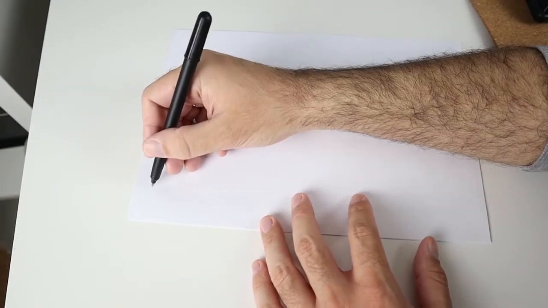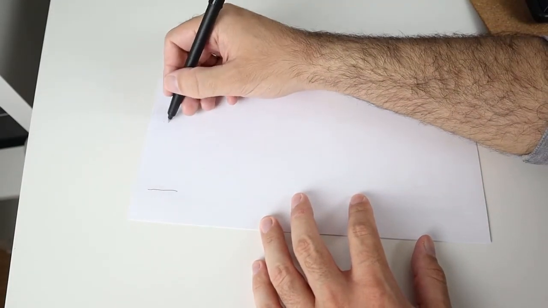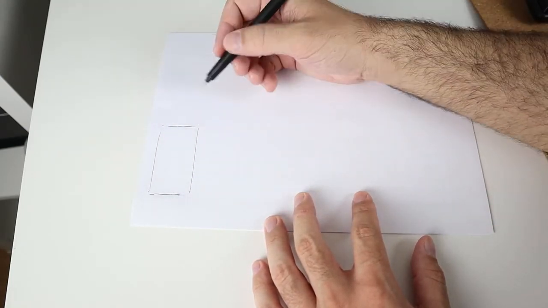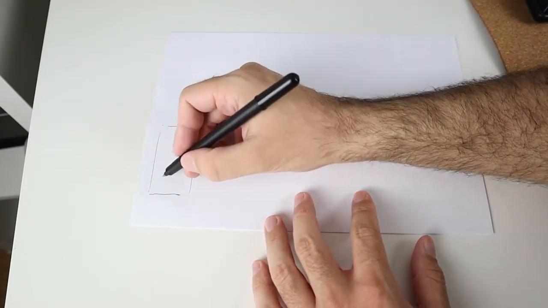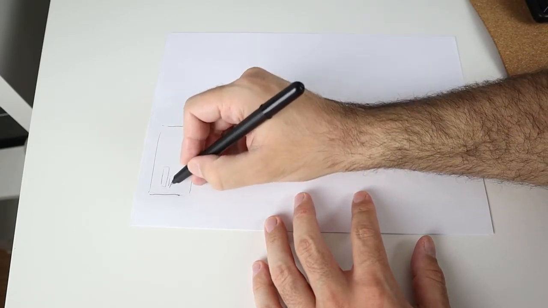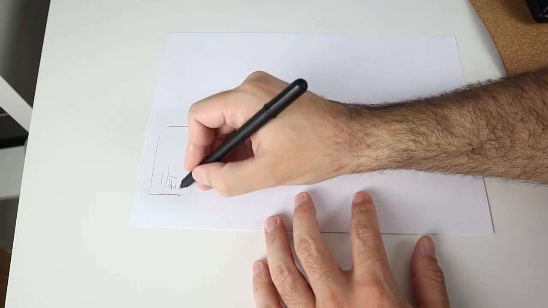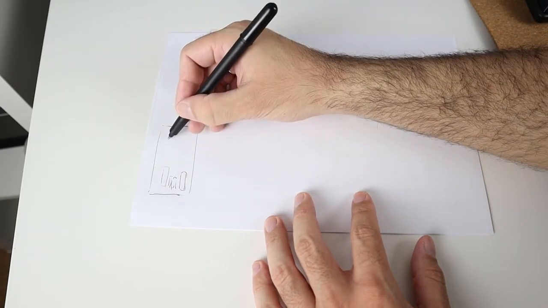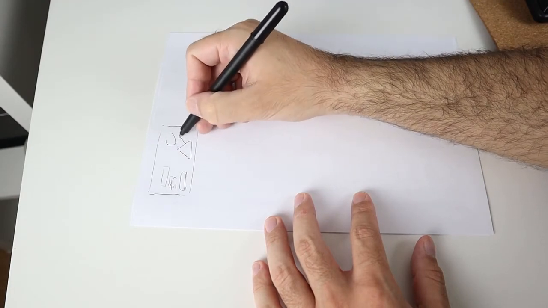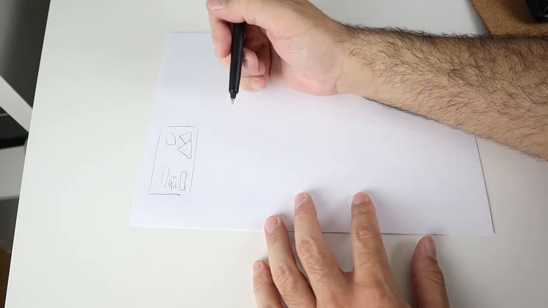So let's say we're going to create a web page and we need something like this. So let's create a hero image right here, and inside of the hero image let's put a nice big title right here. Let's put a paragraph right here. Let's put a button right here, and maybe we can put a nice big image right here so that we know that this is the image.